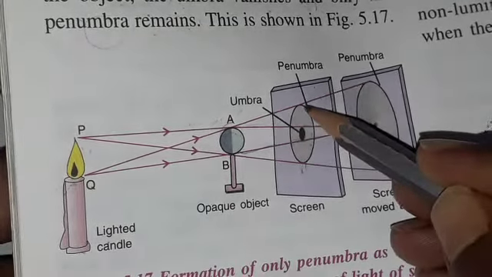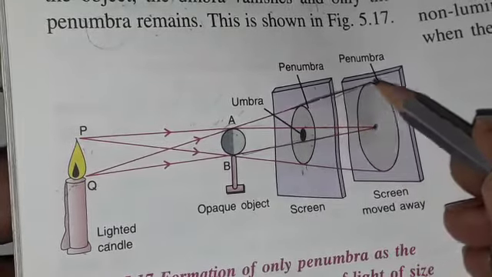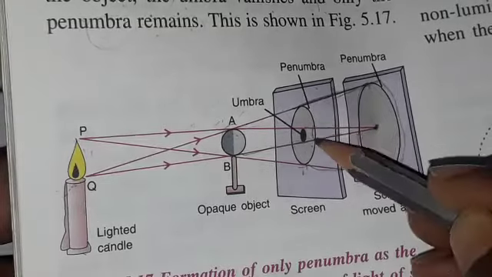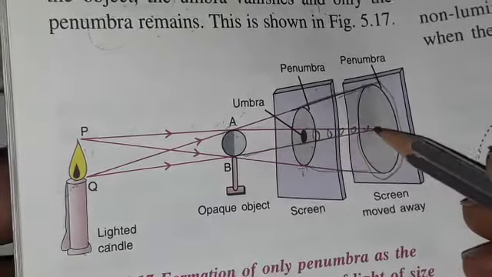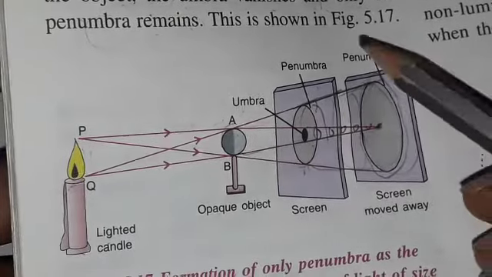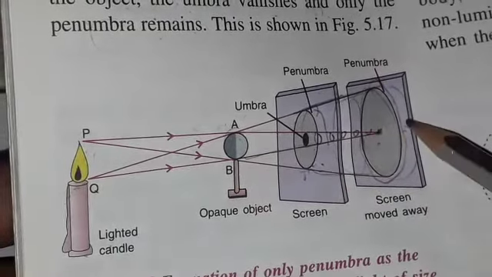But this part, you can see, class, is continuously growing. So this is your penumbra, and your umbra is getting smaller and smaller, but your penumbra is getting larger and larger here. So this is how you create your penumbra.